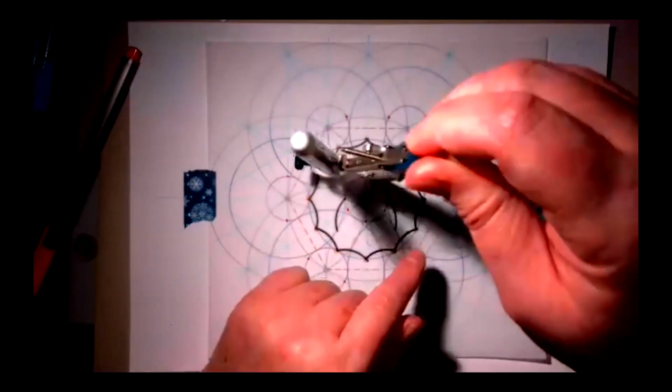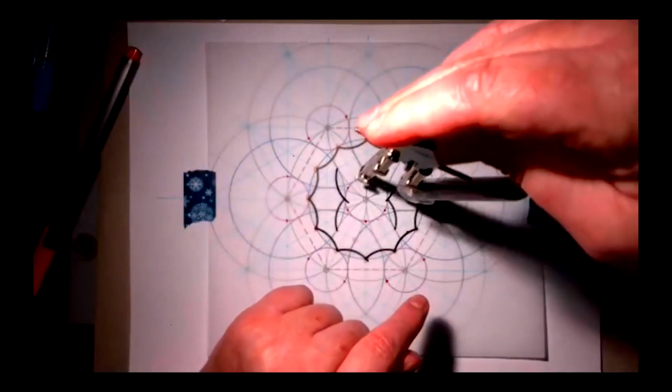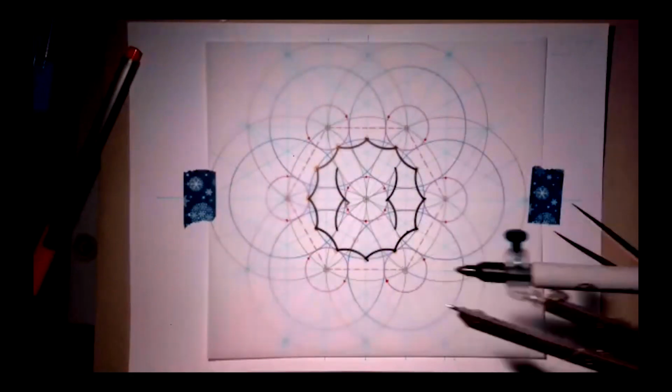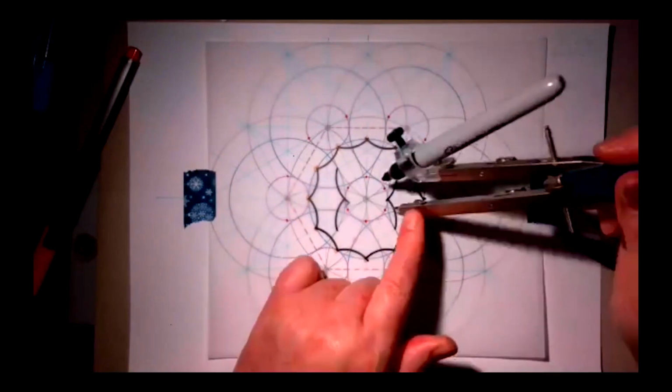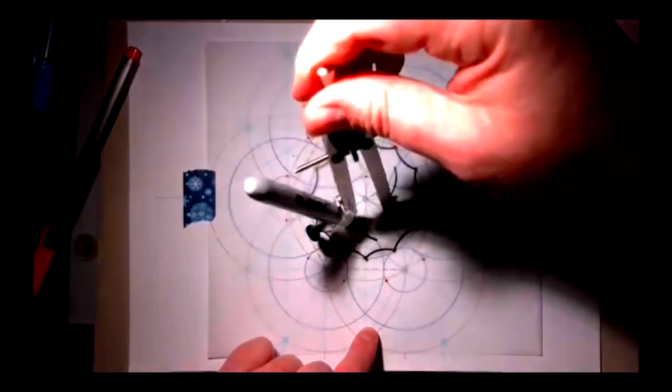So I'm going to do that from the top as well. Oops, blurred it just a bit. I'll just move around to all 6 points.